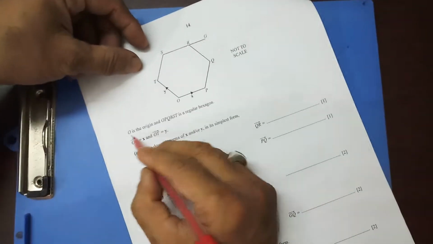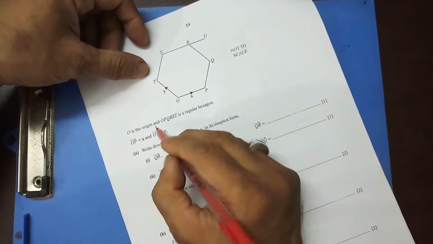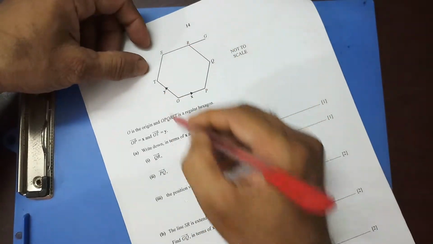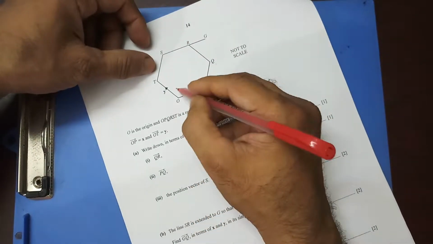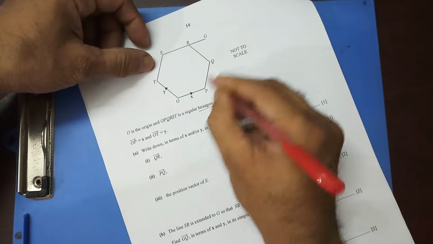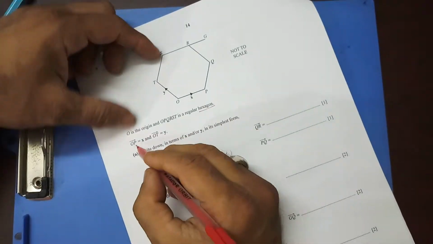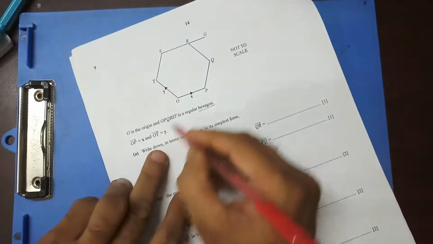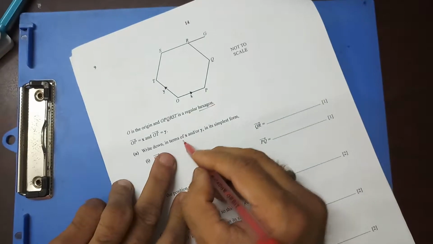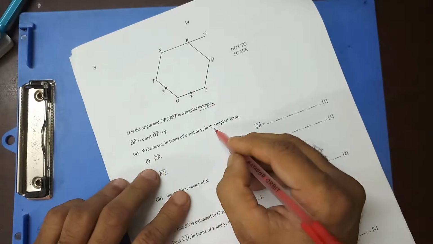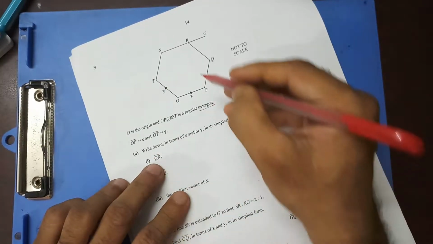Okay. O is the origin and OPQRST is a regular hexagon. Regular hexagon means all sides equal, all angles are equal. Now OP equal to X and OT equal to Y. Write down in terms of X and or Y in its simplest form QR.